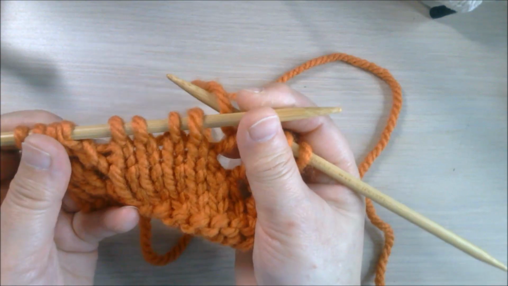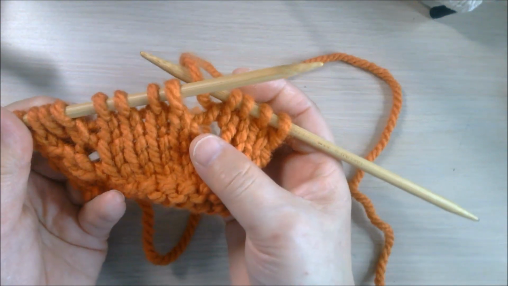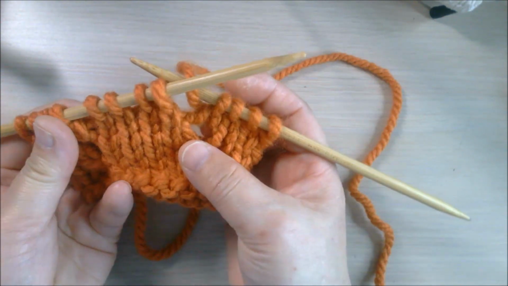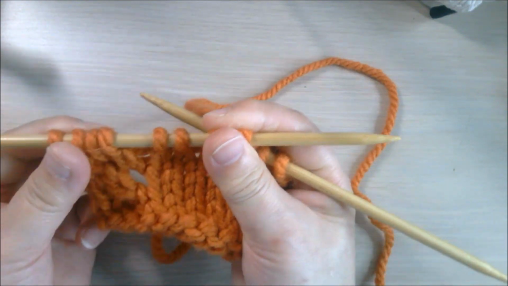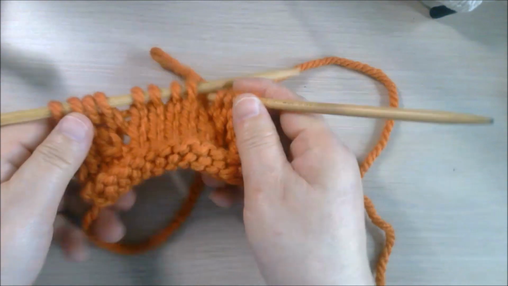Here you go. Alright, here is what I've shown you today, how to undo a decrease stitch. I hope this really helps you in your project, and if you have any questions, put them in a comment. I definitely will help you out.